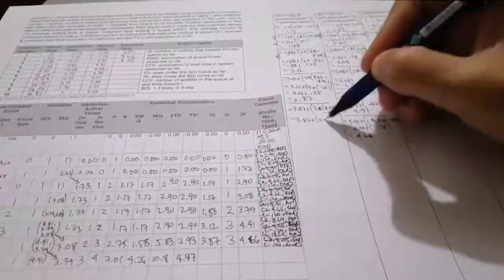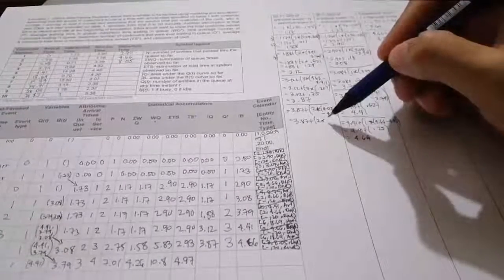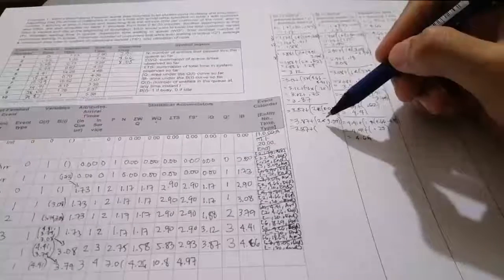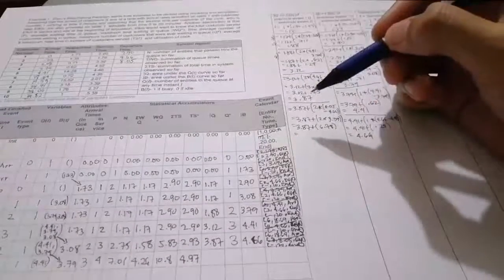3.87 plus 2 times, ano to? 8.05 minus 4.66 is 3.39. Okay. So 3.87 plus 2 times 3.39 is 6.78 plus 3.87, this is now 10.65. So the new value of area of Q is 10.65. Maximum Q, it's still 3.